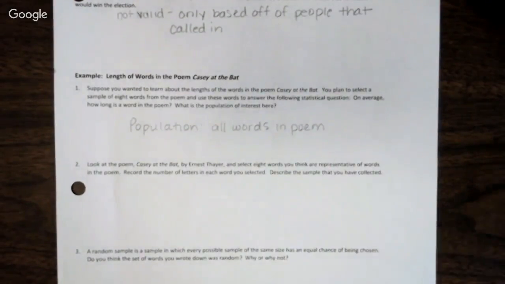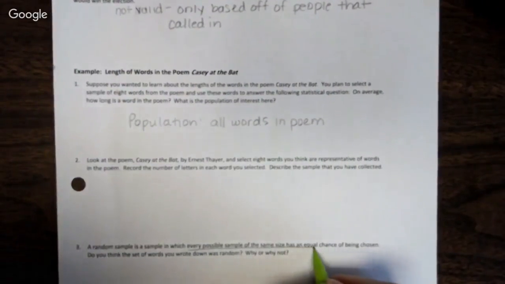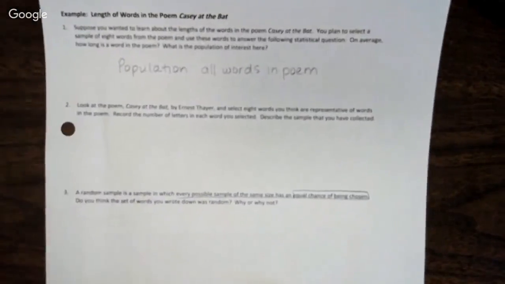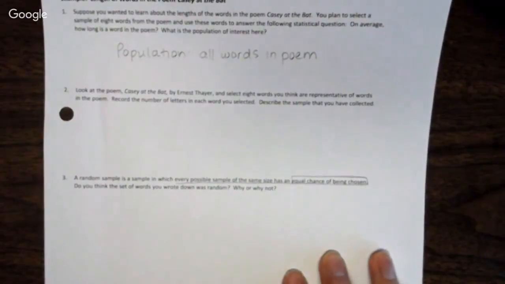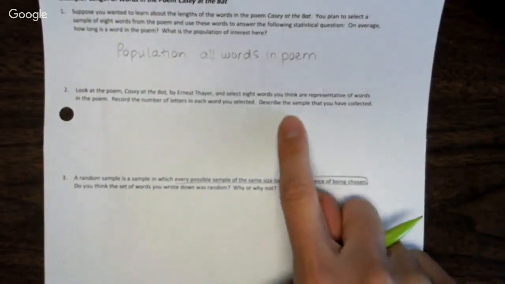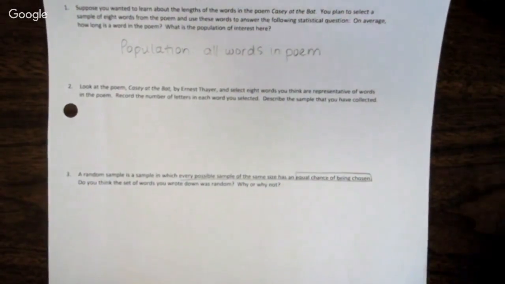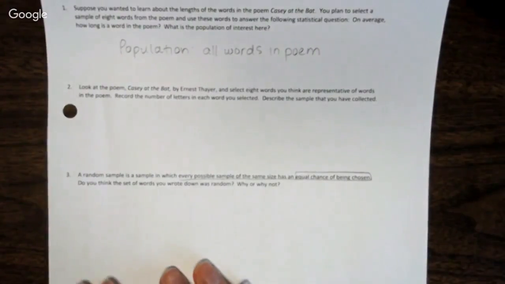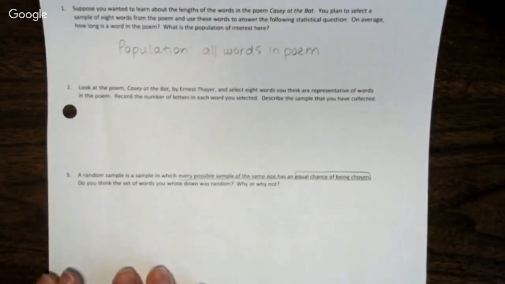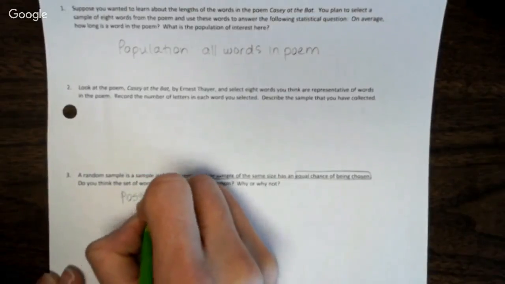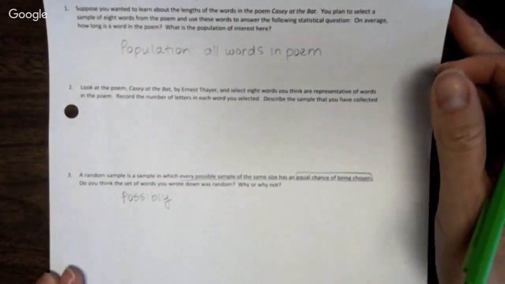Number 3, a random sample is a sample in which every possible sample of a given sample size has an equal chance of being chosen. So I keep talking about this. A good sample is when everything has an equal chance of being chosen. So do you think the set of words up here was random or not? Possibly, depending on how you chose it, but my guess is that you may have used all of the small words, or all the big words, so not every word had an equally likely chance of being picked. So possibly, but maybe not.